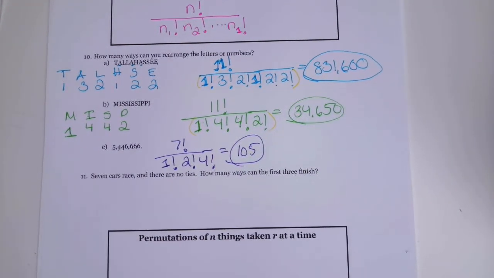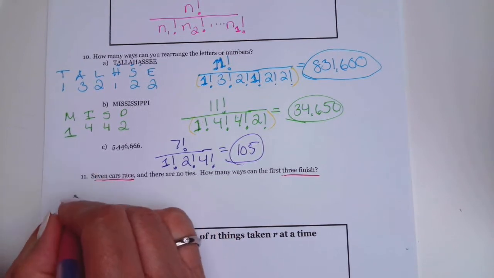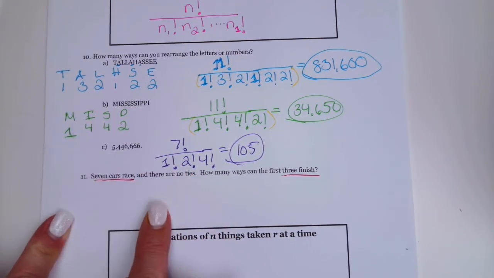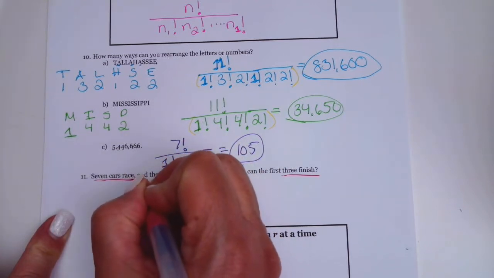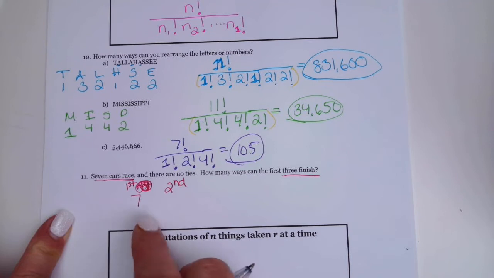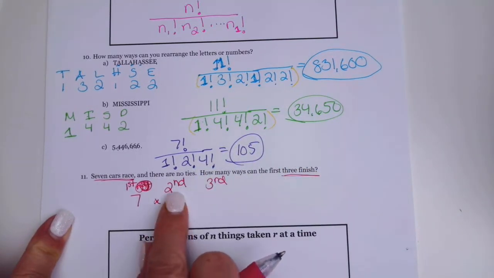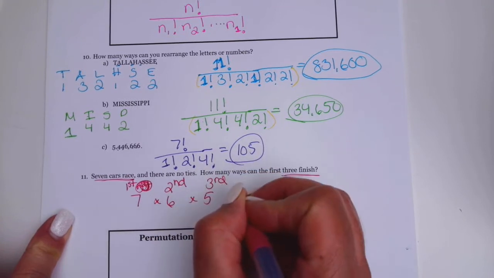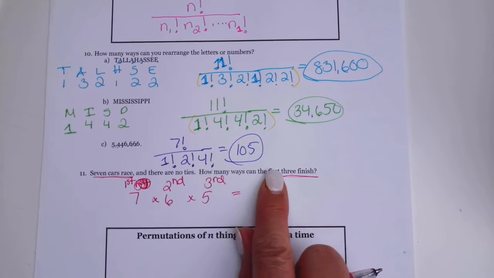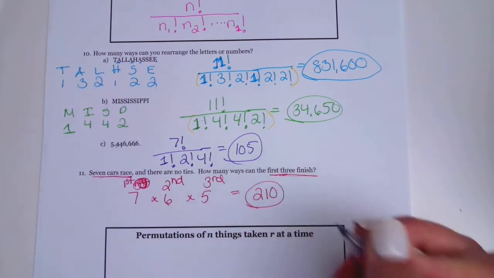Number 11, 7 cars race. There are no ties. How many ways can the first 3 finish? So the first 3, we have 3 out of the 7 cars. So the first can be any of those 7 cars, right? Then we take who's first out. First, second, we take this car out, and we have 6 left. Third, we have both of these cars out, so we only have 5 left. And that's it. It's only the first 3. We're not looking at the other places. So 7 times 6 times 5, that would be 210.